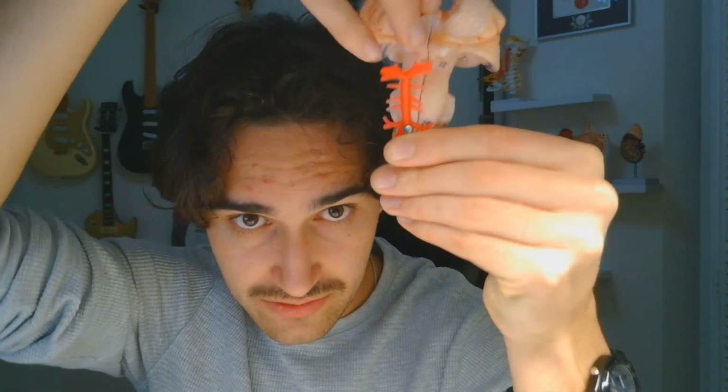But then the internal capsule funnels down into white matter tracts that continue down through the spinal cord. We'll get there when we look specifically at the brainstem. We're getting there slowly. So what else is going on here?